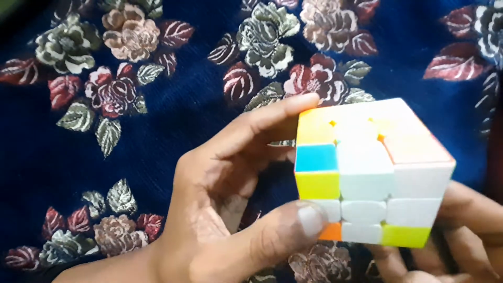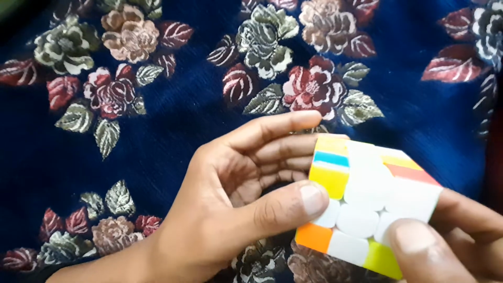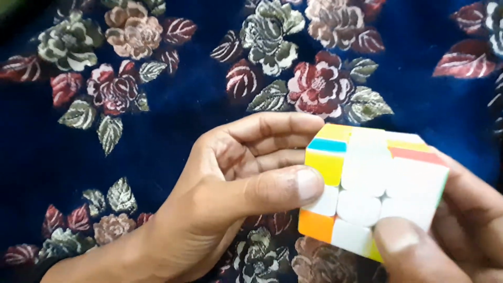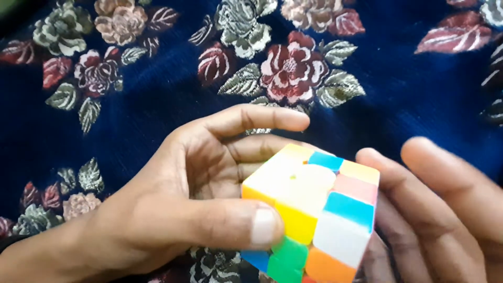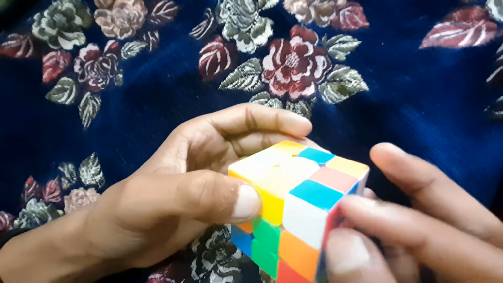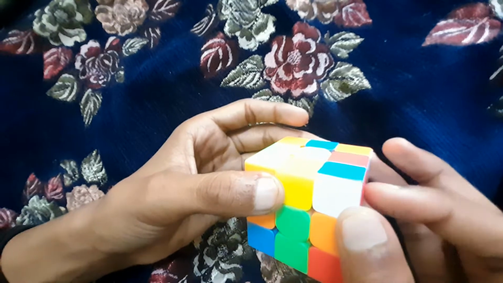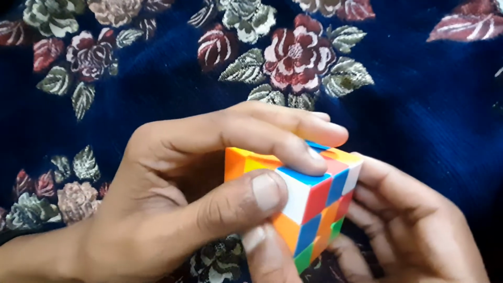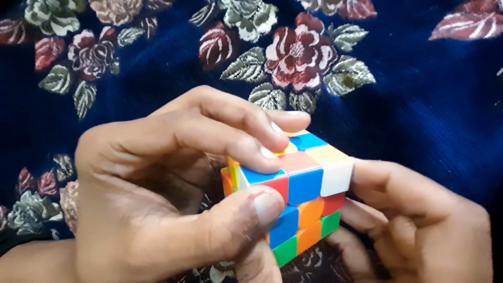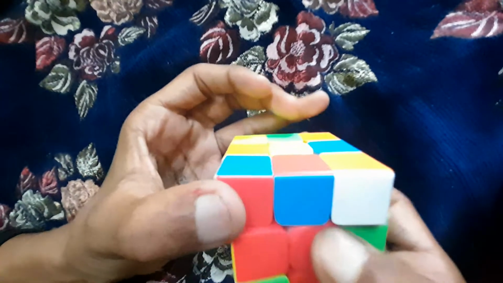Now for the second step, we will fill the corner places with the white corner blocks accurately. This is a white corner block which has white, blue and red on it, and so we will move it between the blue and red colors.